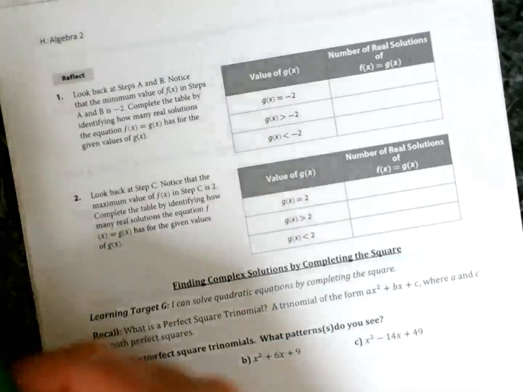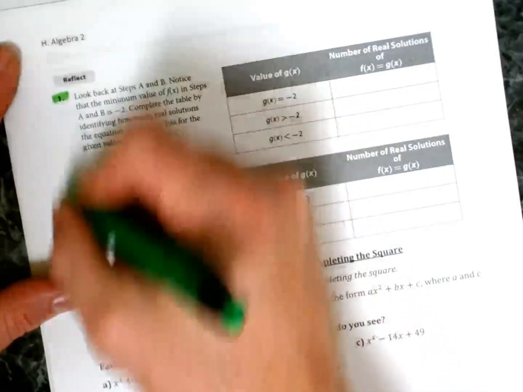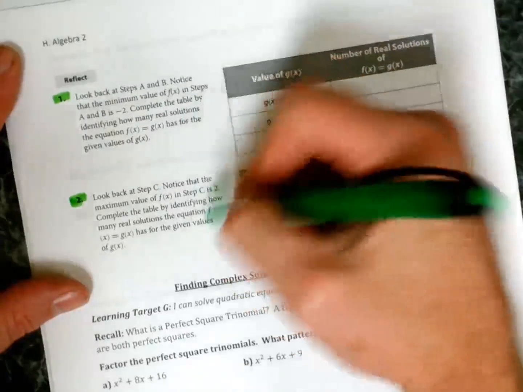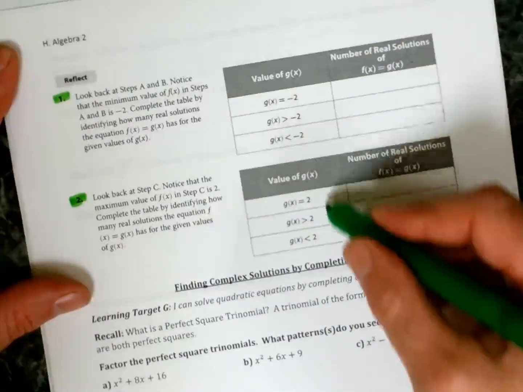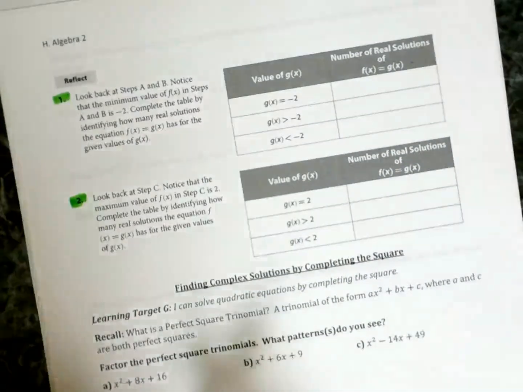So this is pretty much done for the first movie. What I want you to do is really put thought into this. There's 2 reflections, and they're going to ask you questions based on what we just finished. You're going to have to look back and talk about it. So read through this and try to answer these questions and be ready to talk about it tomorrow. Thanks a lot.